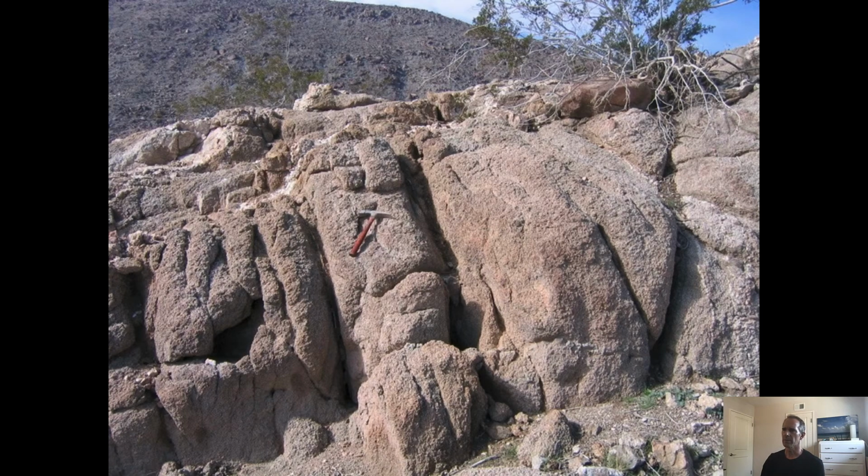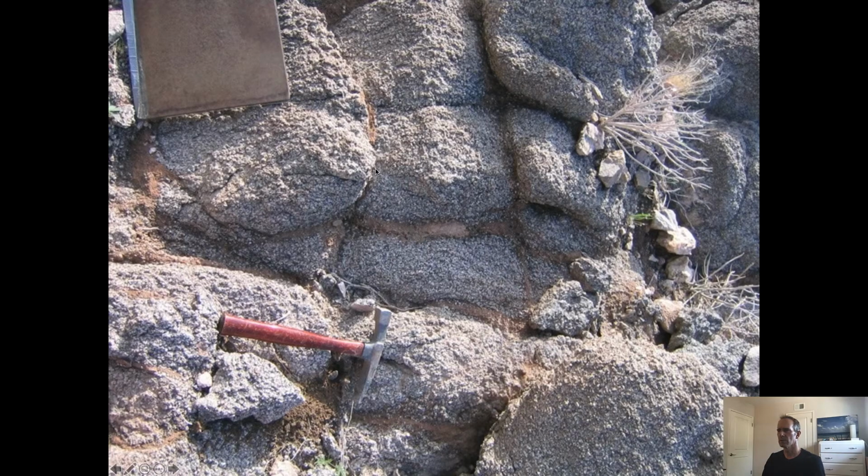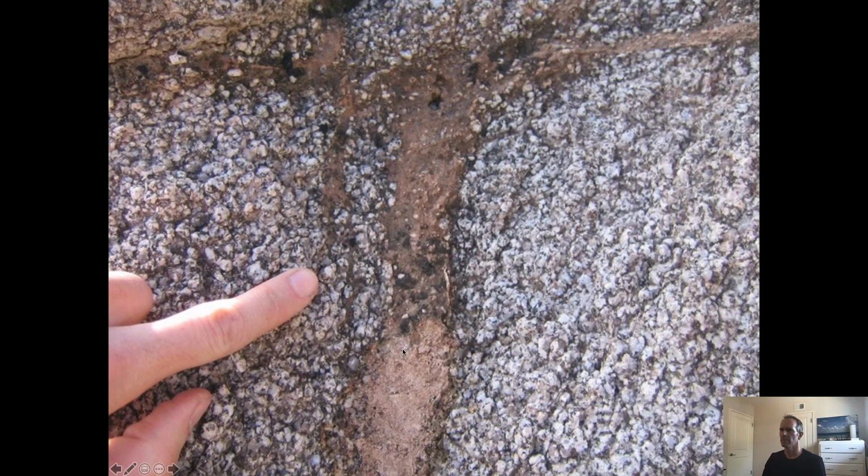So here's an example of a granitic rock undergoing weathering, again from Anza Borrego. So you can see these are joints, and this is where the weathering is intensified because this is a conduit for water to get down in there. So we're going to zoom in on one of these with my hammer for scale, and if you see this lighter colored material within these joints, this is clay forming.